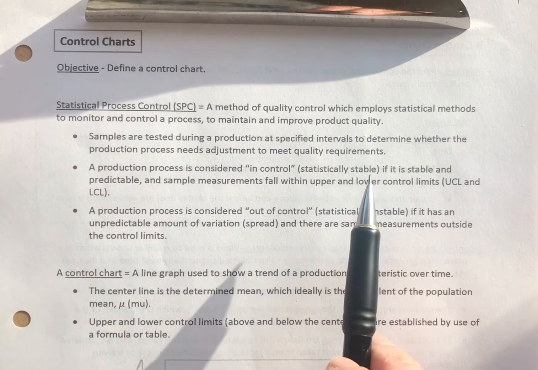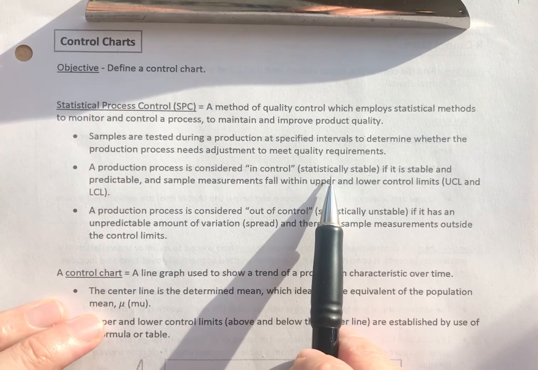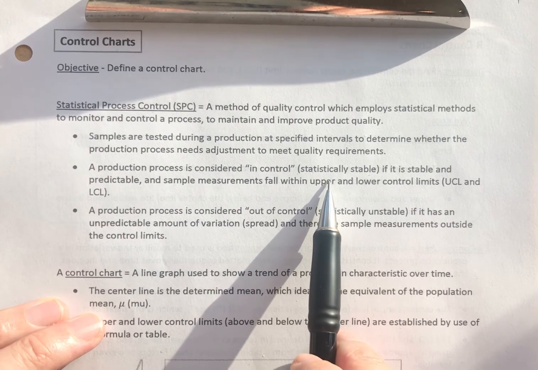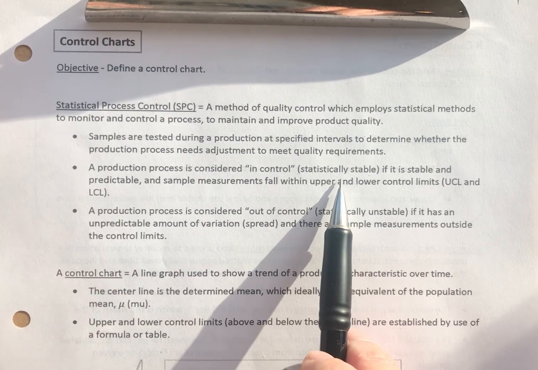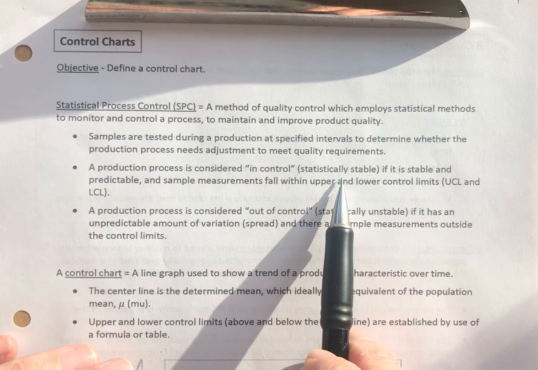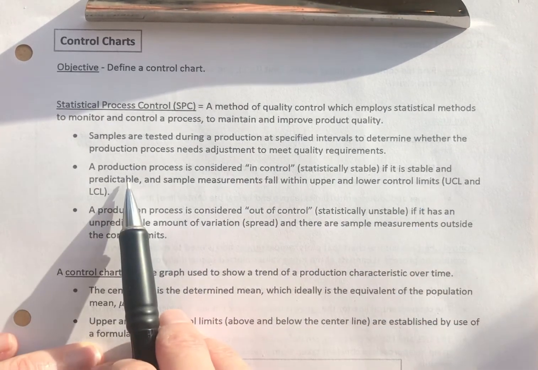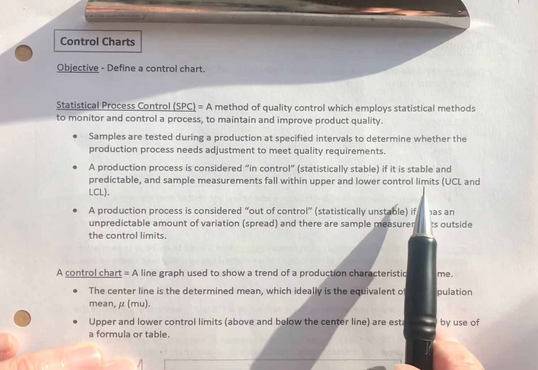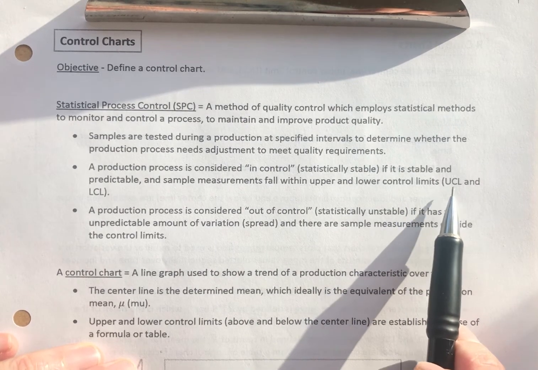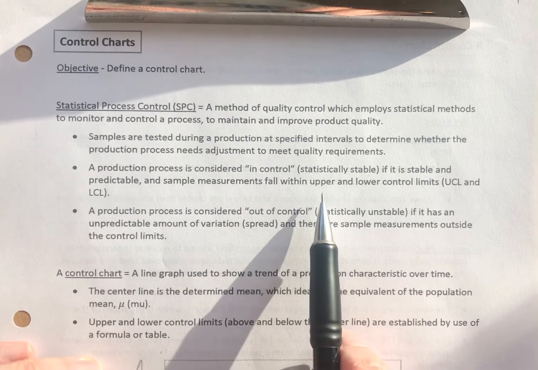Envision producing shoes, for example. Size 10 shoes. Well, they're not going to be perfectly the same, but as long as they're consistently the same within a specified range, we feel good about it, or the producer feels good about it. So in control, if it is stable and predictable, and sample measures fall within upper and lower control limits, abbreviated UCL and LCL.